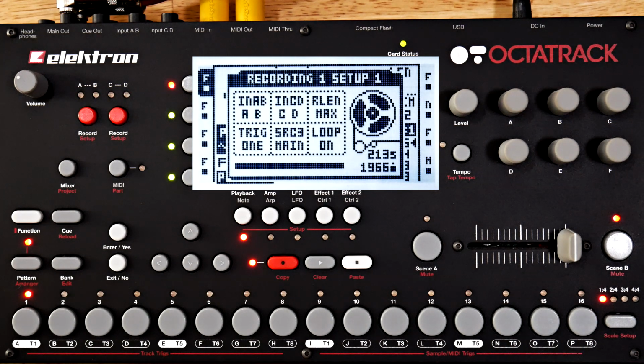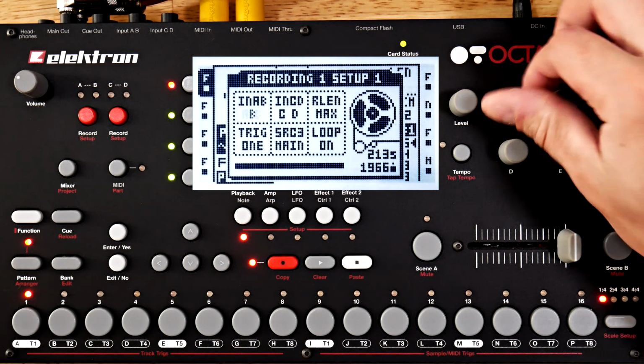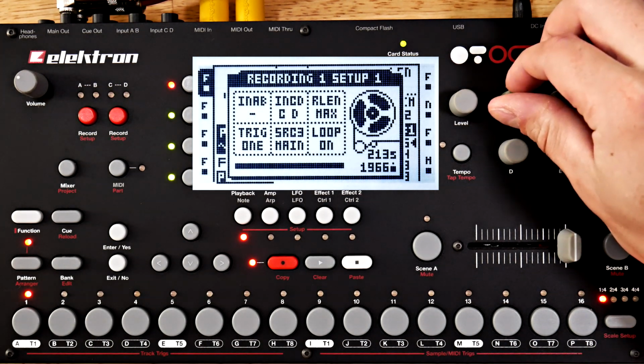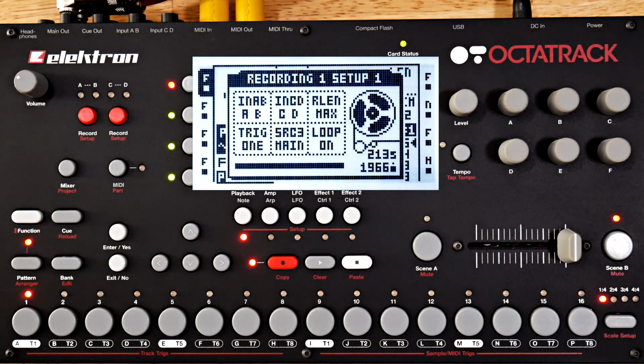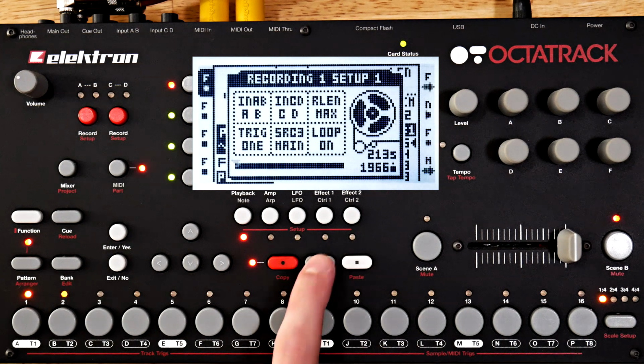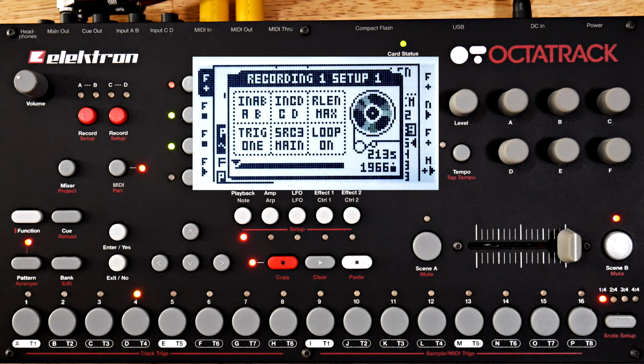You could also disable the inputs in the recording setup menu itself and record various combinations and mixes of the different inputs. So now I just need to start the sequencer and delete my record trig. It will now record until either it runs out of memory or I stop the sequencer.